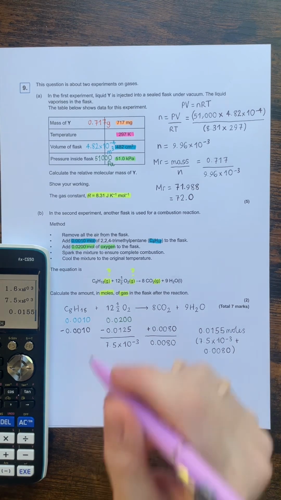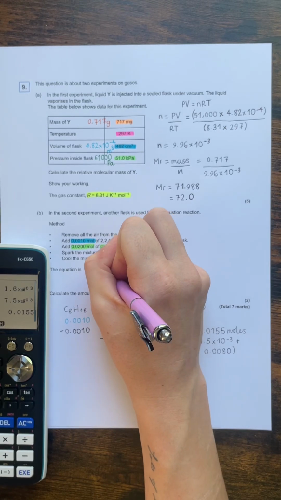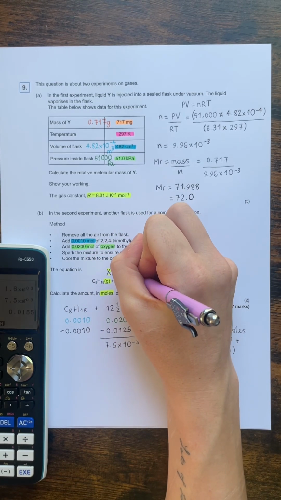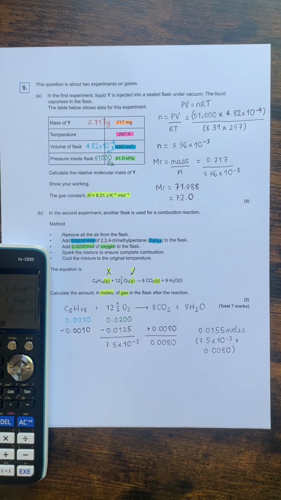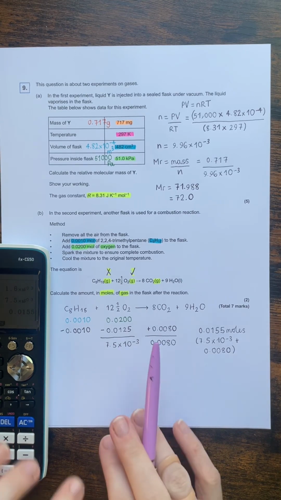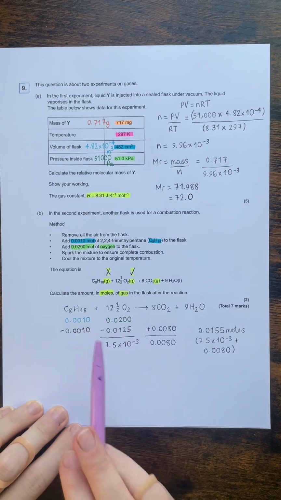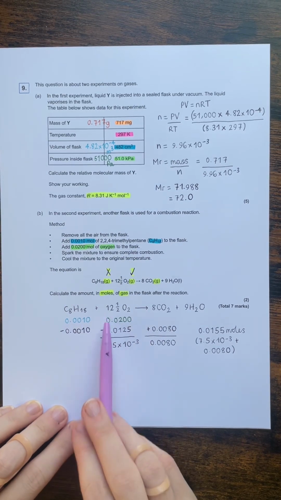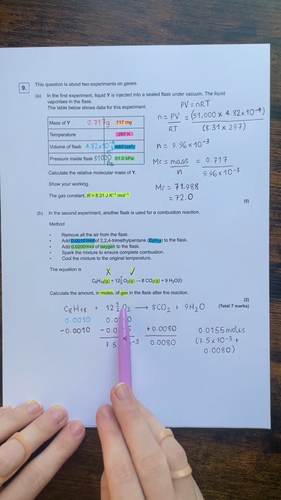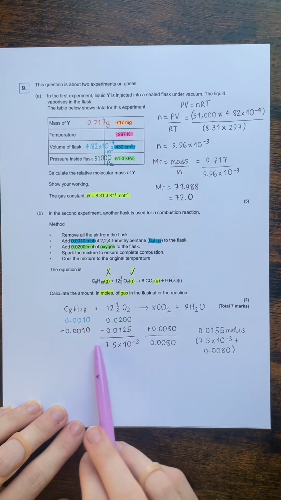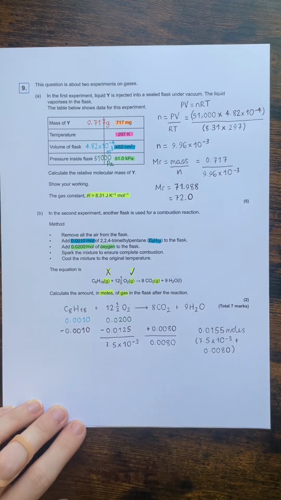So we didn't have any excess alkane there, but we did need to include the excess moles of the oxygen. And I guess where some people may go wrong here is they may forget that we need to figure out which of the reactants is in excess, and then also importantly figure out how much excess we had, and add the excess of the reactant to whatever moles of gas that we've made.